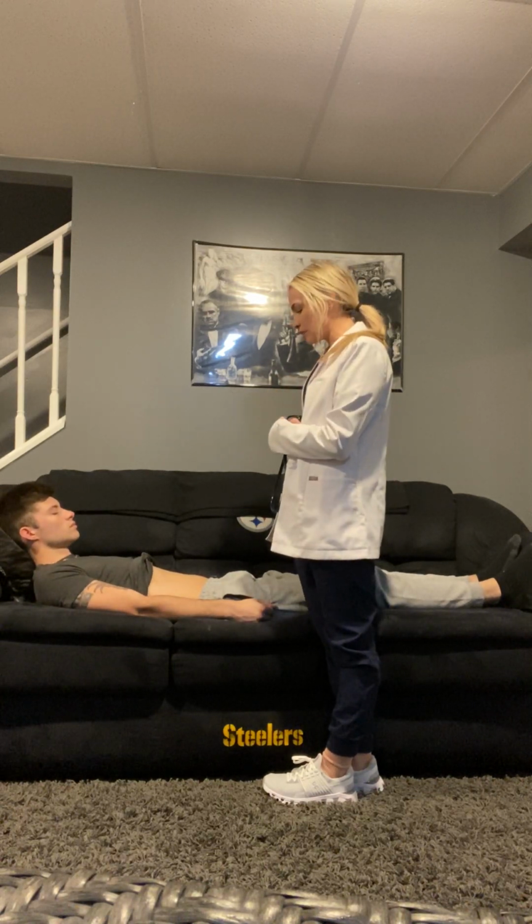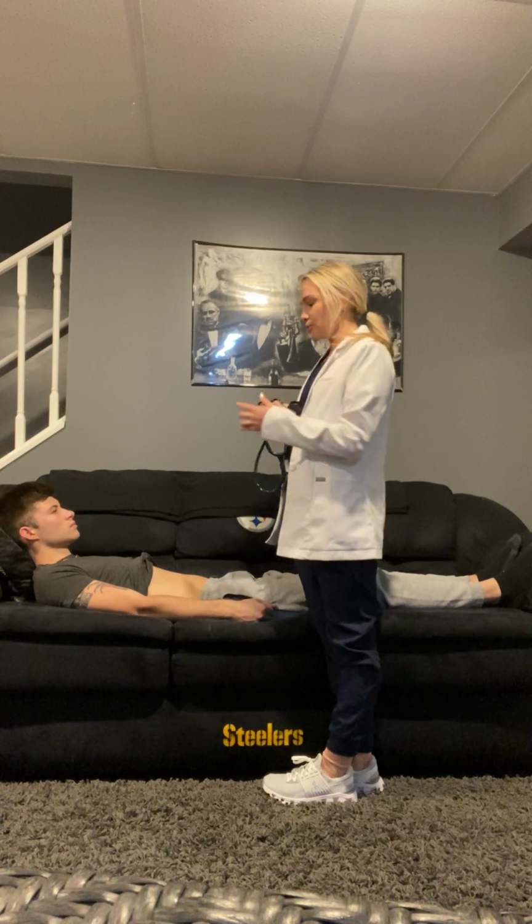So moving on with auscultation, I'm going to listen using the bell of my stethoscope for a bruit.